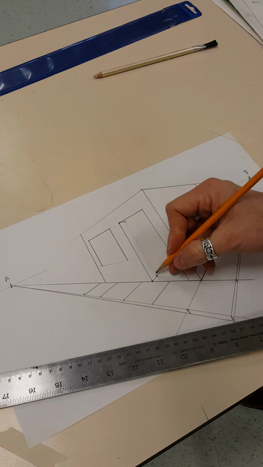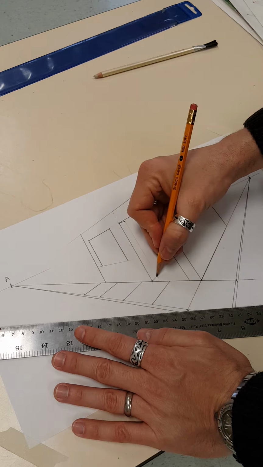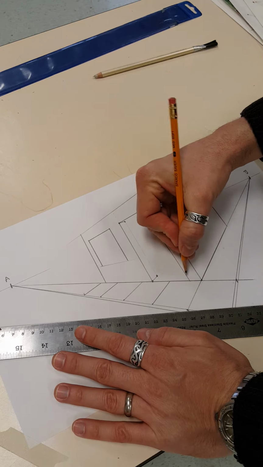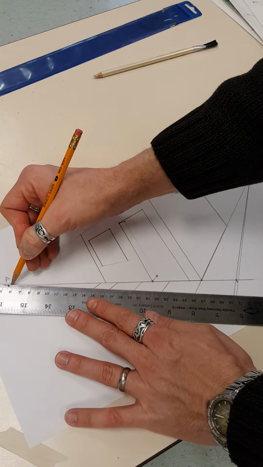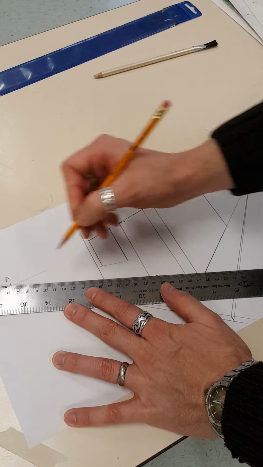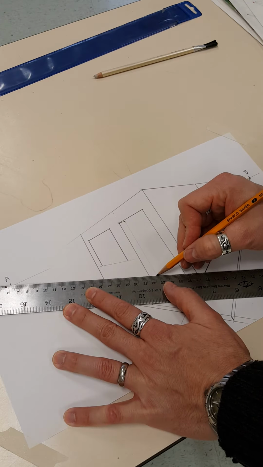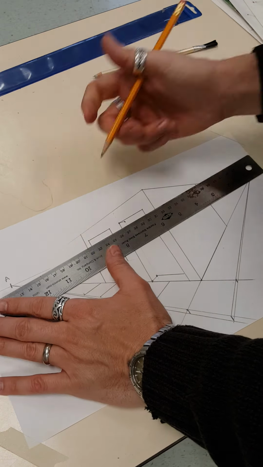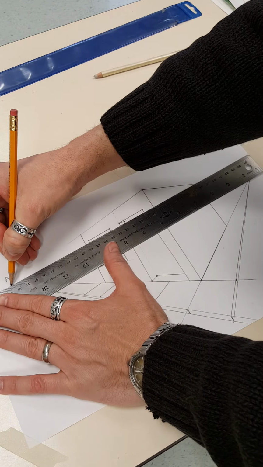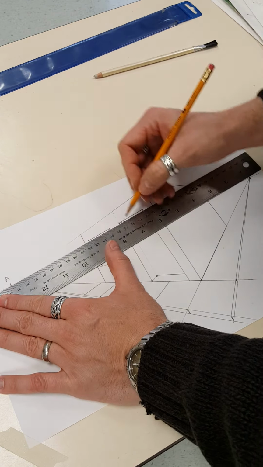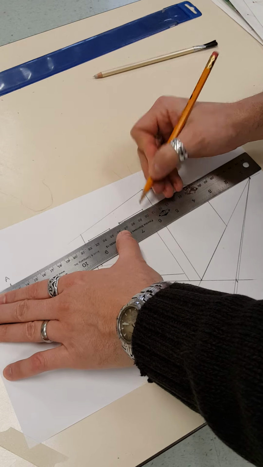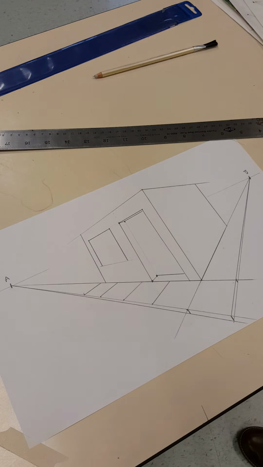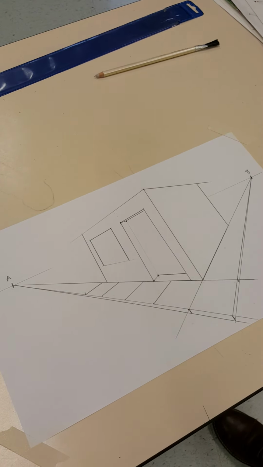Okay? This corner, if I want to make the threshold of the door, I'm going to go this way, and I use point A to determine my angle for me. The drawing is telling me which angles to use. I'm not guessing. Now I'm going to use point A for the top one as well. I'm not guessing. The vanishing point is telling me, like so. So there you have a frame for your door.